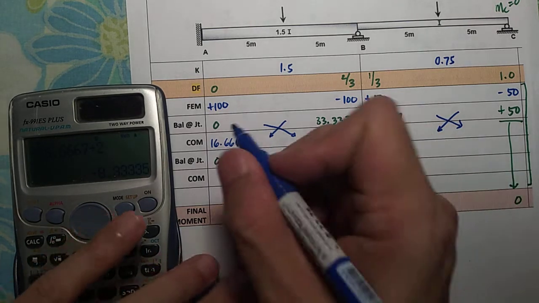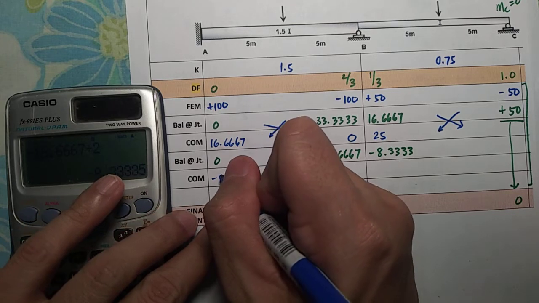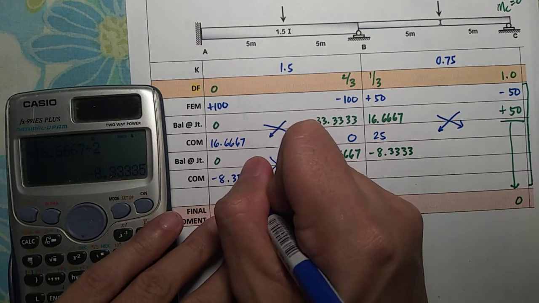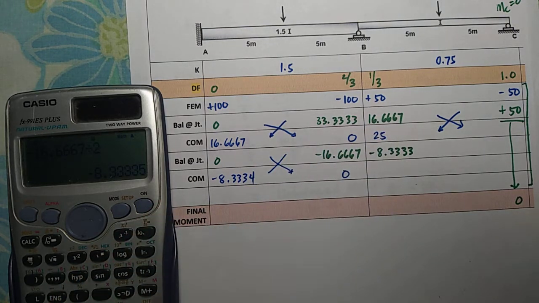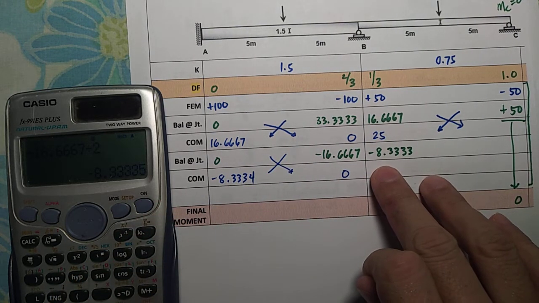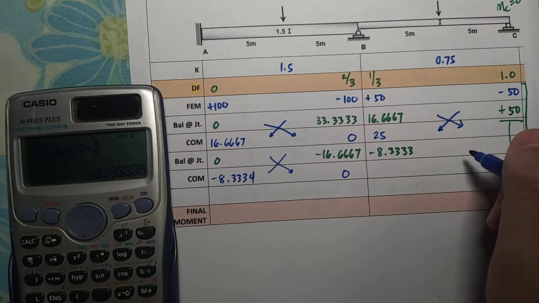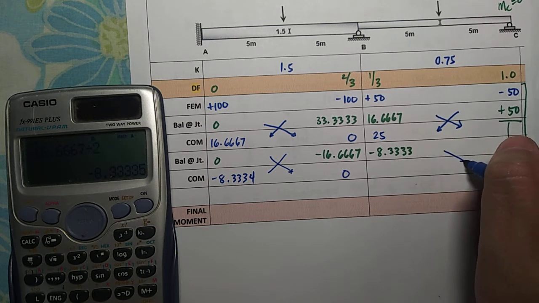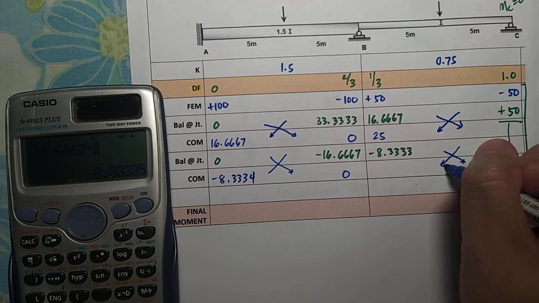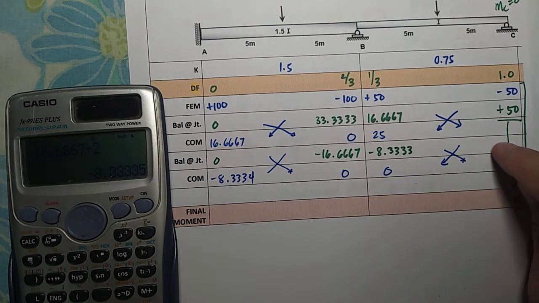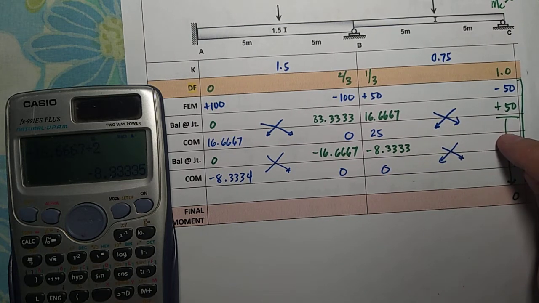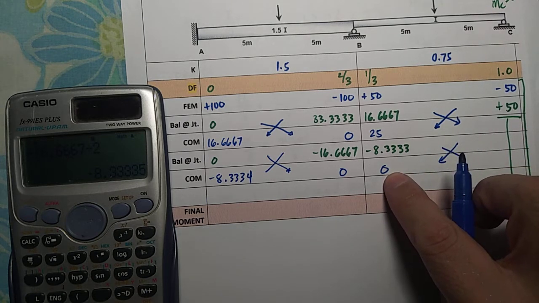So, we got negative 8.3334. Okay? So, dito naman, carry over mo doon. So, wala na. Ito naman, wala naman tayong ipapasa rito eh. So, wala to. So, wala na rin to. Wala tong laman eh. So, wala tayong i-carry over. So, wala rin laman. Okay?